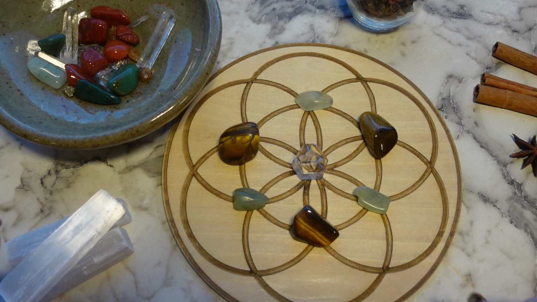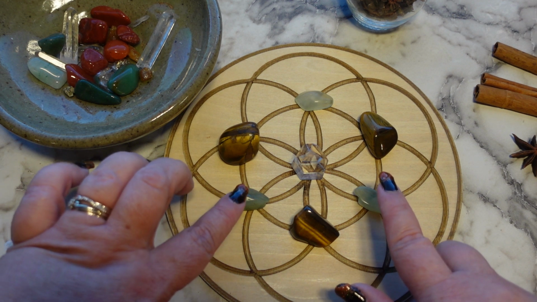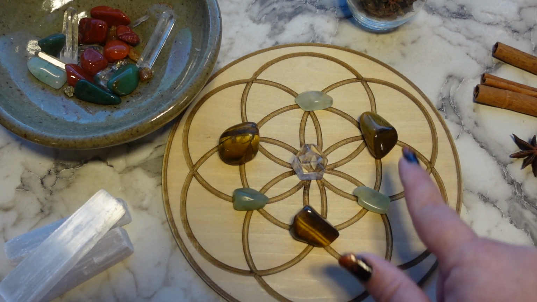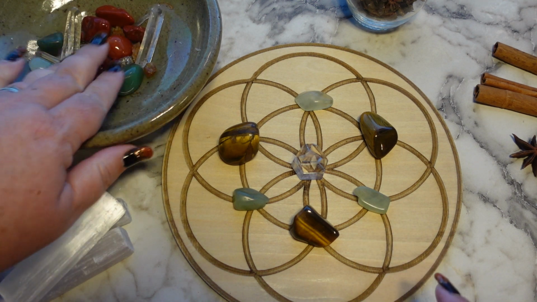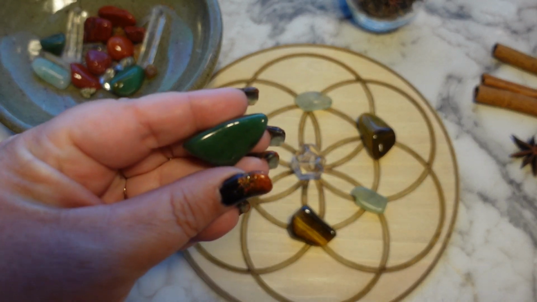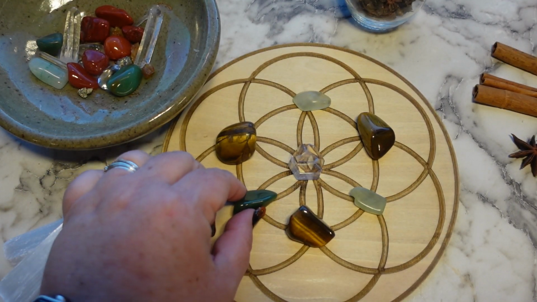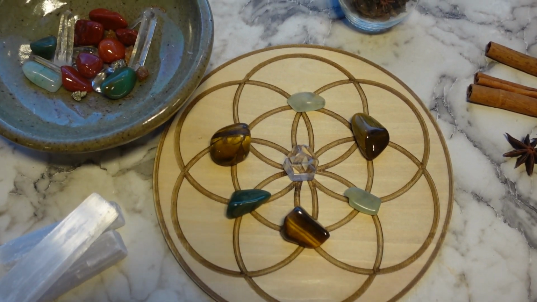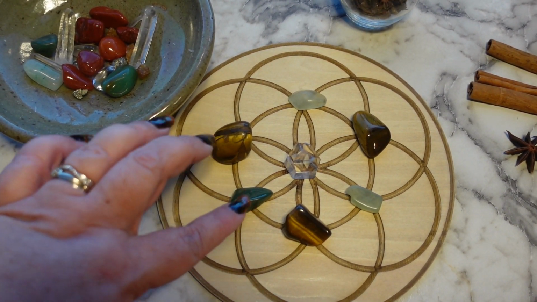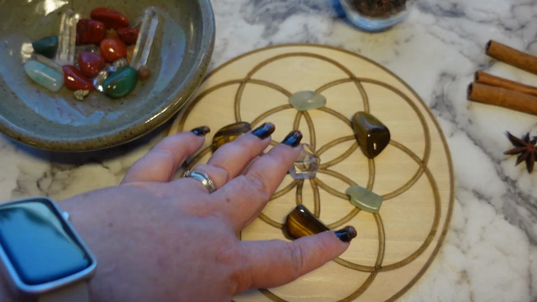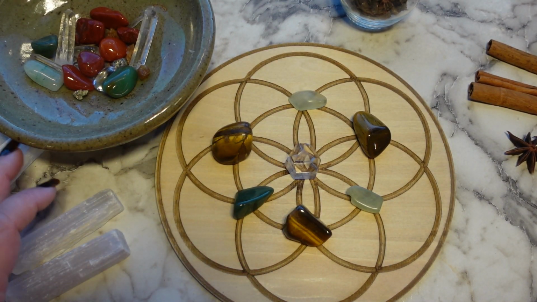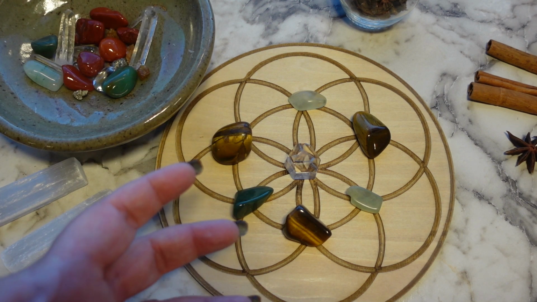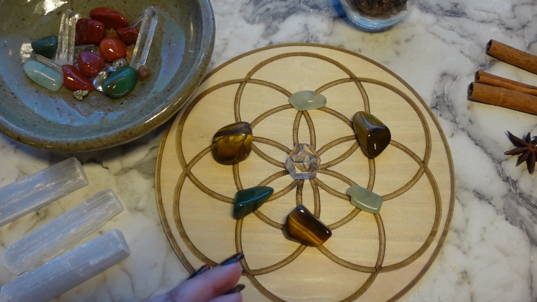Another thing is, if I didn't have 3 jade, but I had 2 jade and this green quartz, it's similar enough. It has enough of the same properties as jade that it's going to put in the same or similar energy.